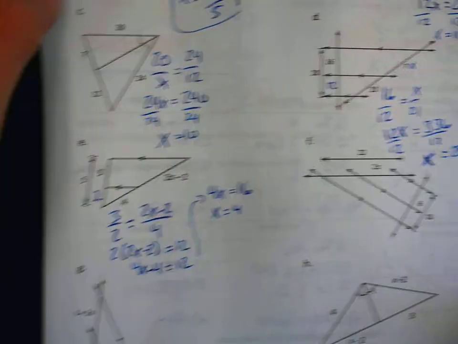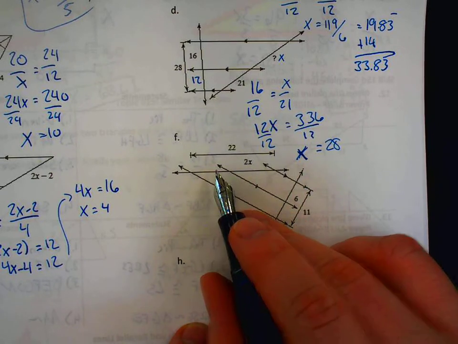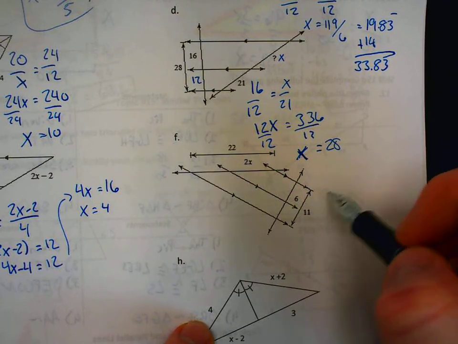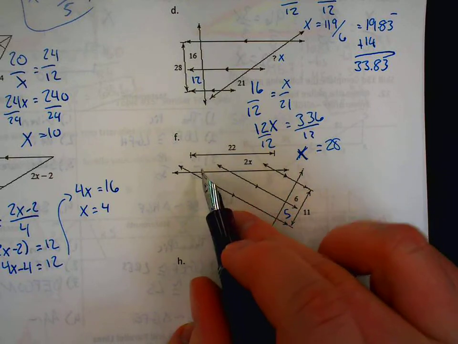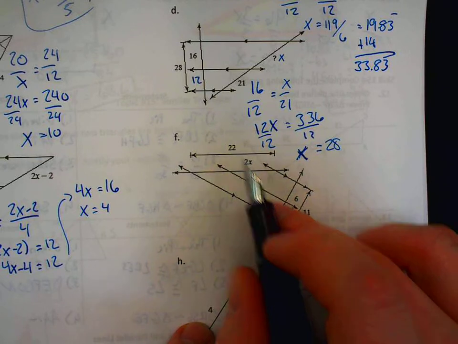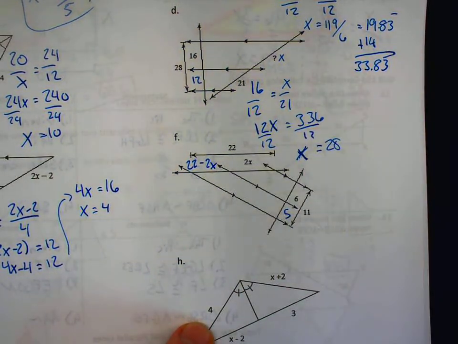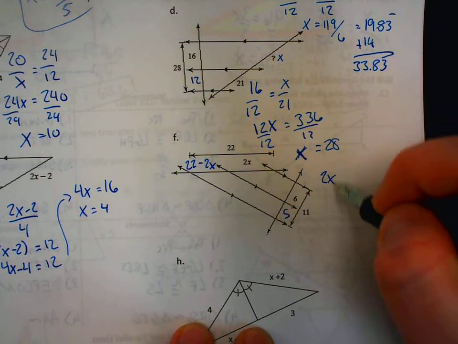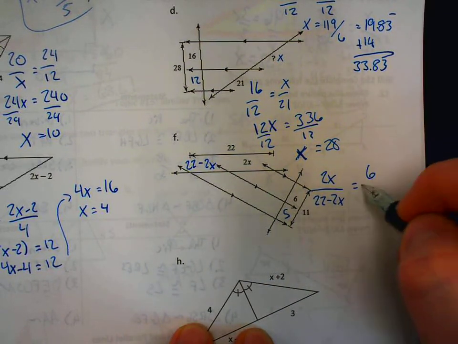F. The same idea. Part over part, part over part, except now I have 2 missing spots to fill in. Here we know the whole distance is 11. If this portion is 6, 11 minus 6 leaves 5 for the other side. This is a little bit trickier though, but we can take the same idea. I need to subtract the part I'm not using from the whole. Well, that would be 22 minus the 2x that's on the other side. Now when I set up my proportion, part over part would be 2x over 22 minus 2x, and on the other side, 6 over 5.